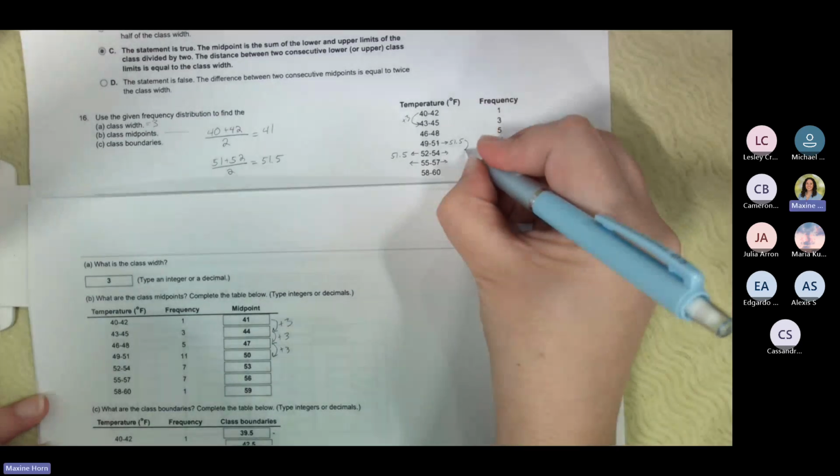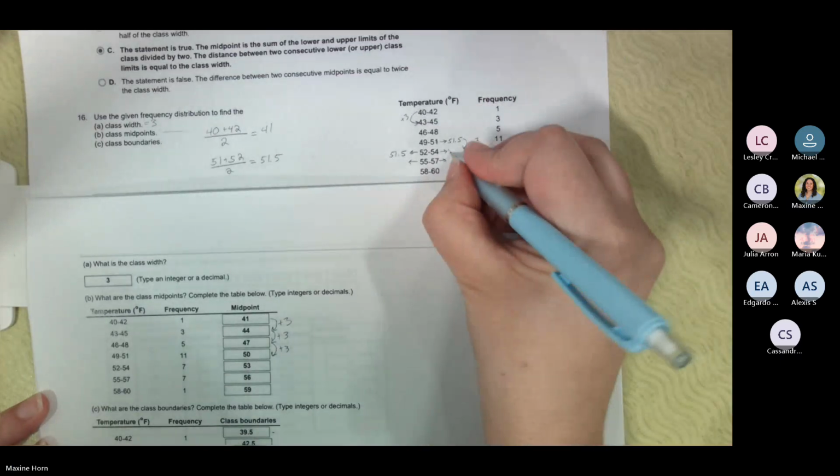So what do you think I'm going to add to this to get to the next one? The class width, right? And then so on and so forth. I'm not going to go through and do every single one, but that's how they're getting all of these numbers here.